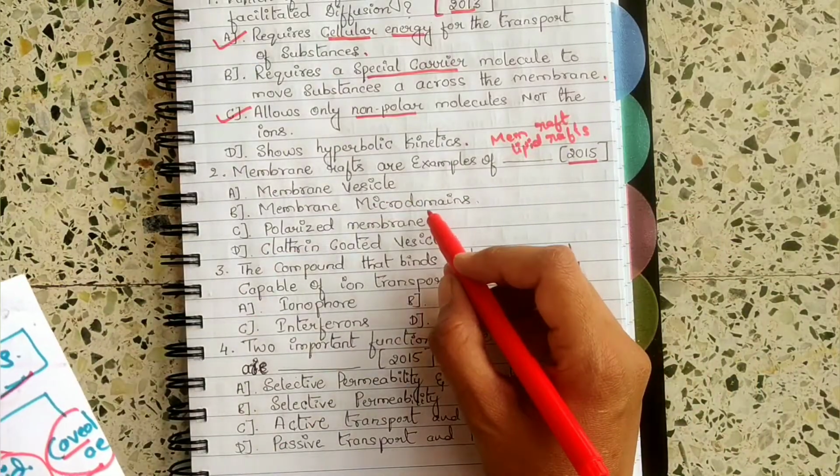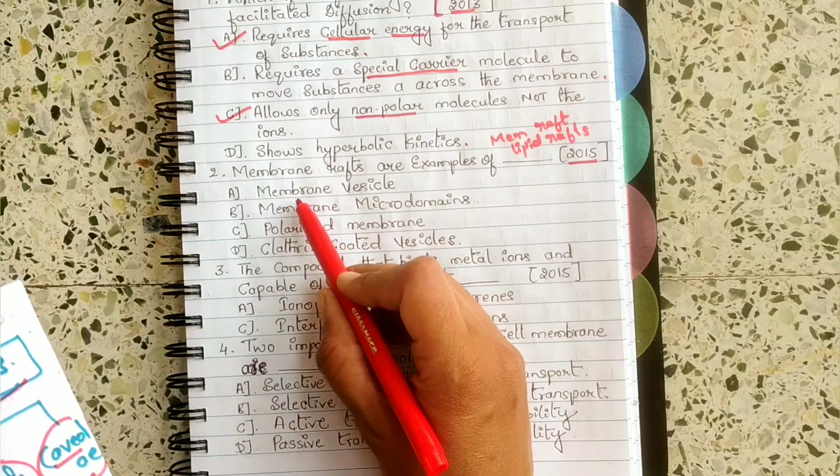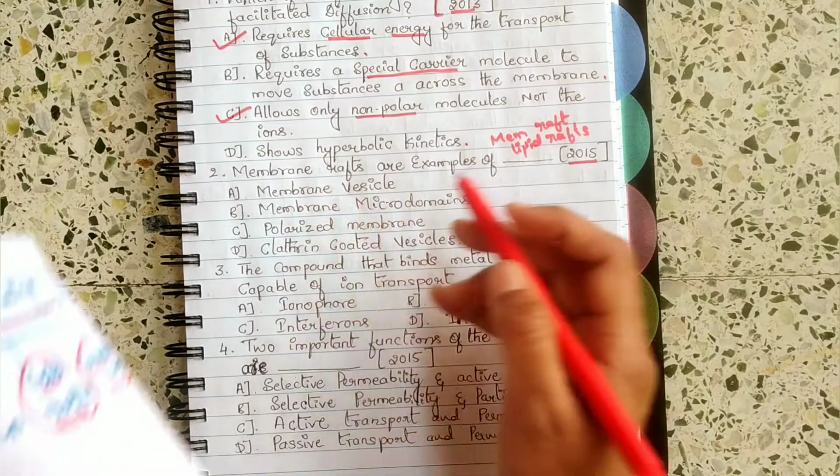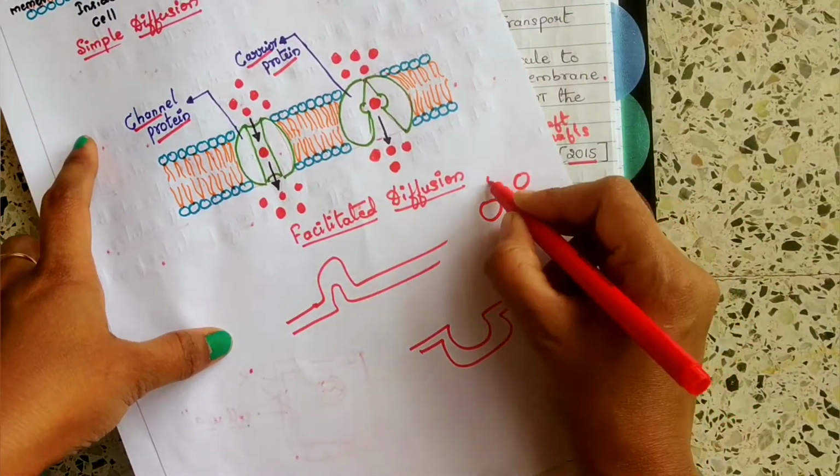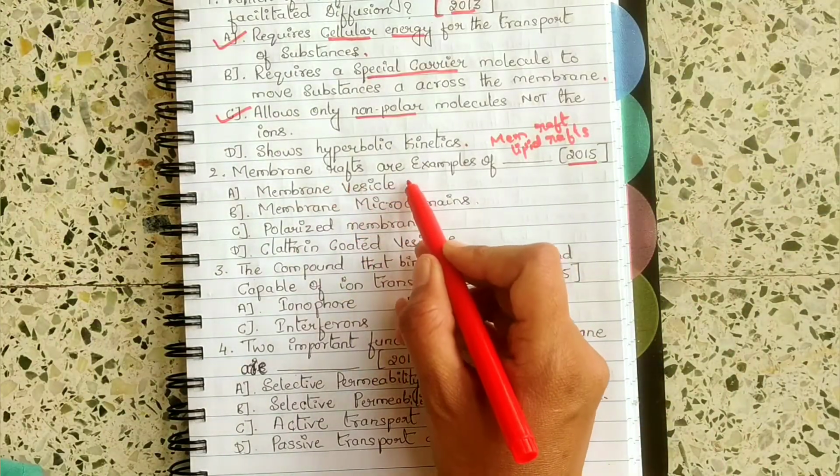So they are asking for examples here. If you take the first option, option A, it is membrane vesicles. We know that these are called vesicles, so they are not examples of membrane rafts. Okay, this is not correct.